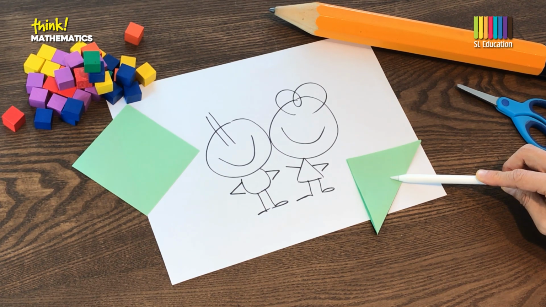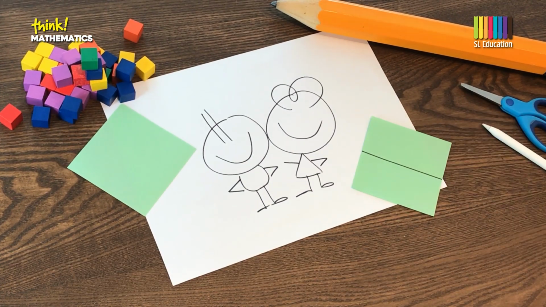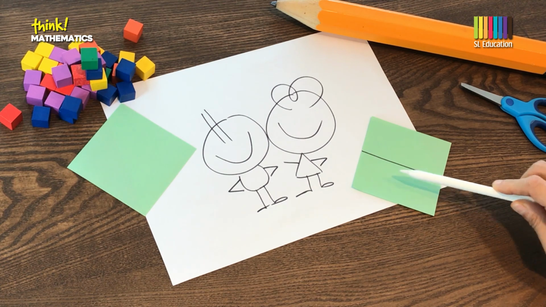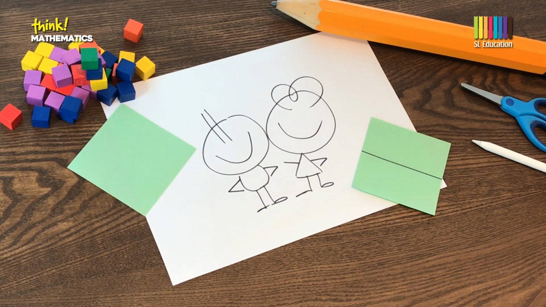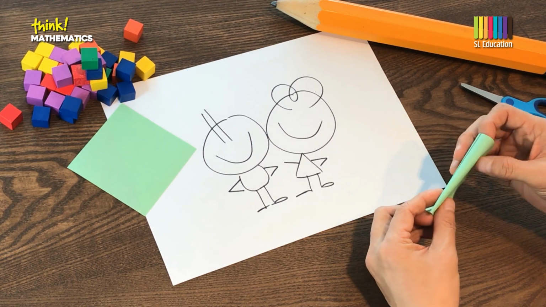Is there another method for them to share the art paper so that both of them get the same amount of paper? Method 2. What do you think of method 2? Is there a way we can check that both of them receive the same amount of paper? Sure, we can check as before. We can fold.